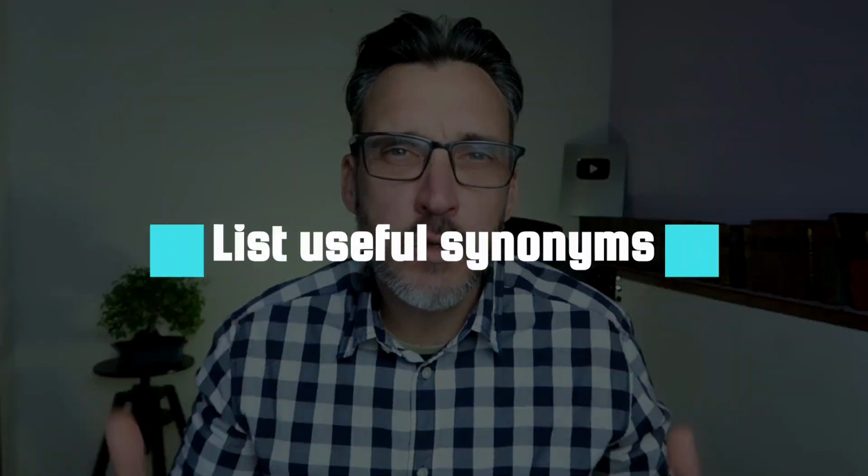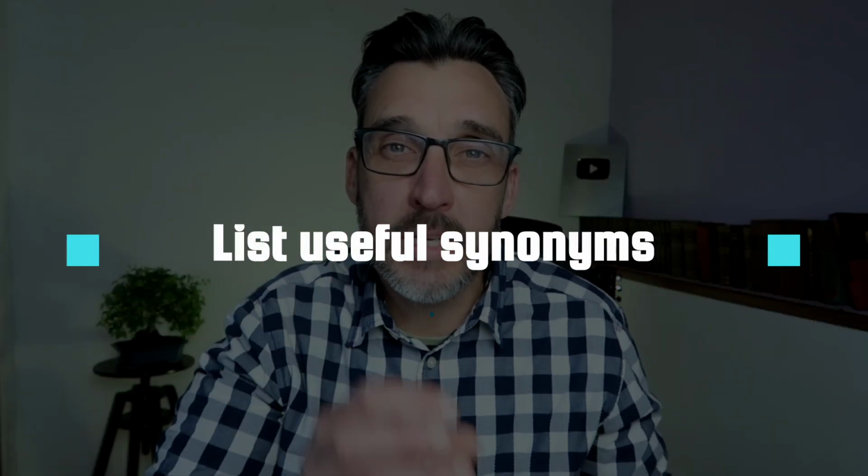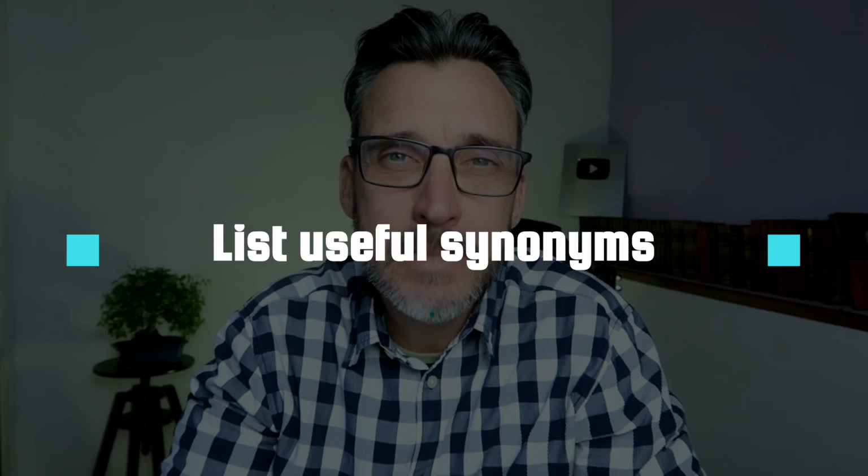And tip number 2, come up with as many synonyms as you can for the key words in the text. So there will be some words which are obviously more important than others, like prepositions and articles and sometimes pronouns. You don't need to paraphrase or find synonyms for those types of words, but nouns and adjectives and the more important key words in the text, you need to be able to find synonyms for most of those.